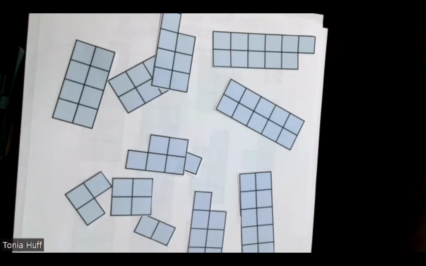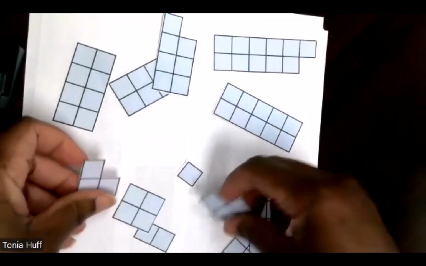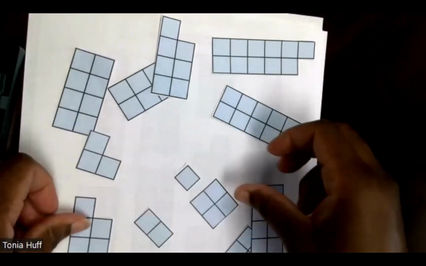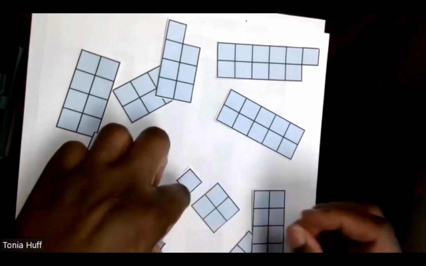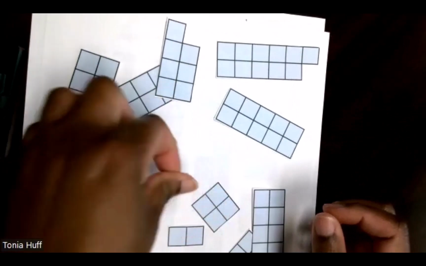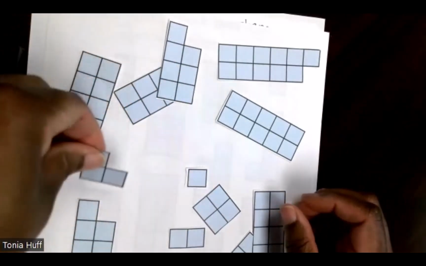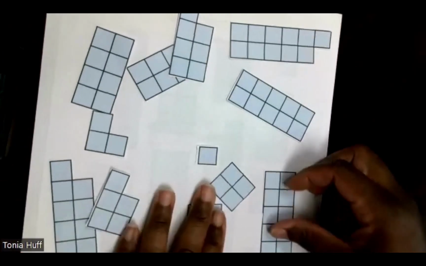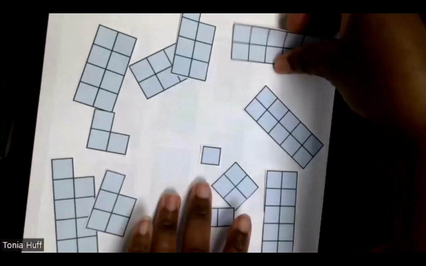Students are likely to make a group of bumpy numbers, such as this one and this one. This would not be bumpy. This would not be bumpy. This would not be bumpy. This one is bumpy. So they might not, but I'm sure some students will, some students won't.